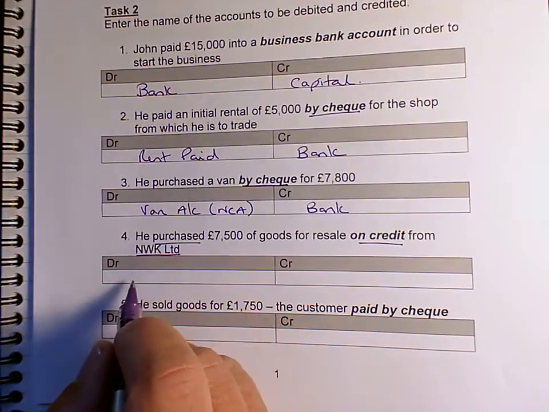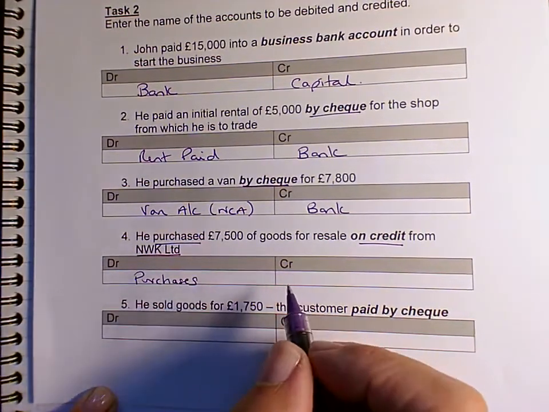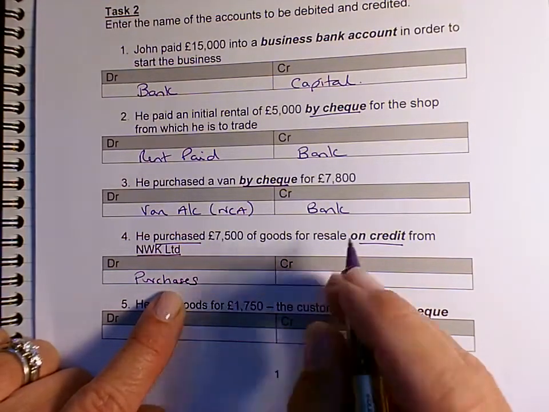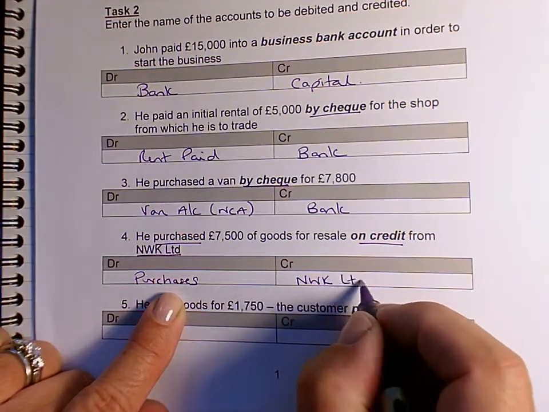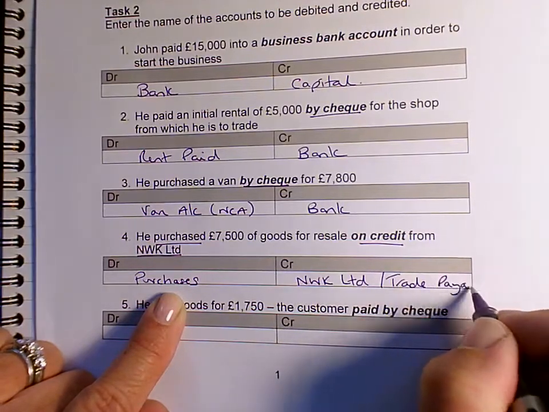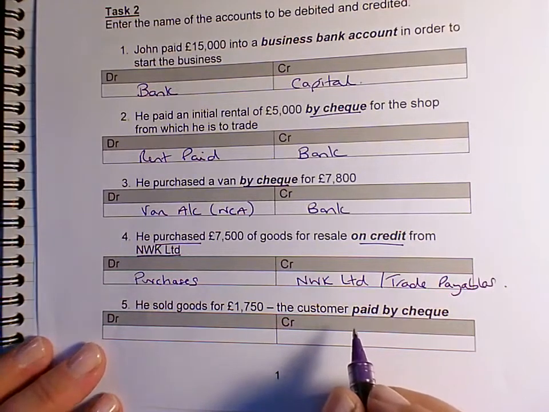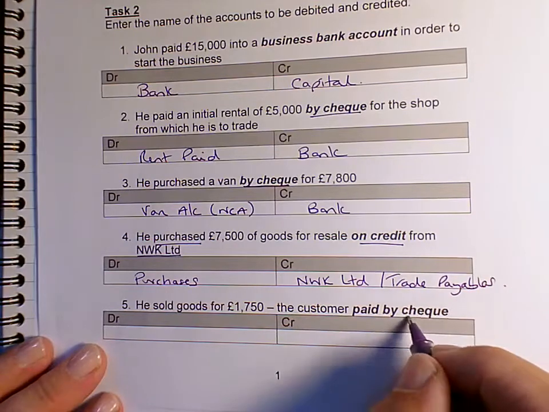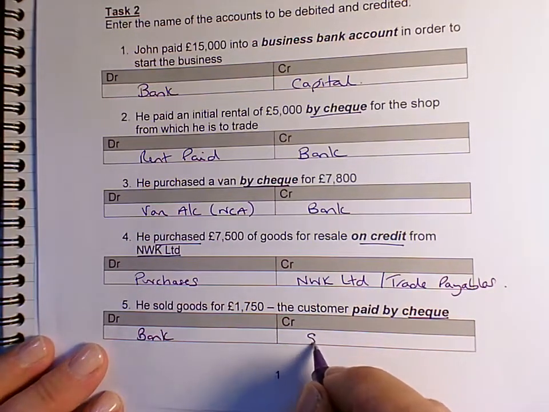Well, if you remember, purchases are a type of expense, so purchases are always a debit, whereas sales are always a credit. Debit purchases, we don't credit the bank or anything because we haven't paid for them yet, so we need to credit the supplier account, which in this case is NWK Limited, which is going to be part of your trade payables. Okay, he sold goods for £1,750. The customer has paid by cheque, so we're going to pay that money into the bank because we've received a cheque. So debit the bank account and credit sales.